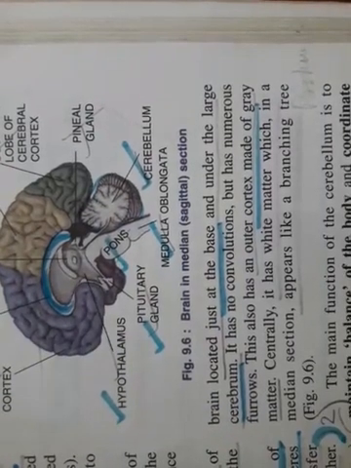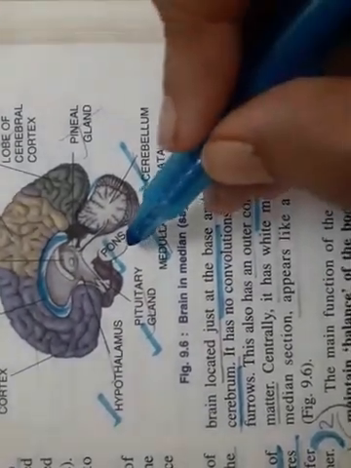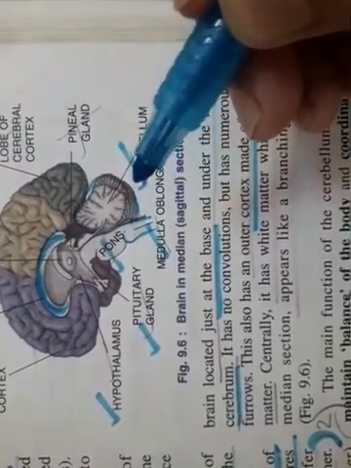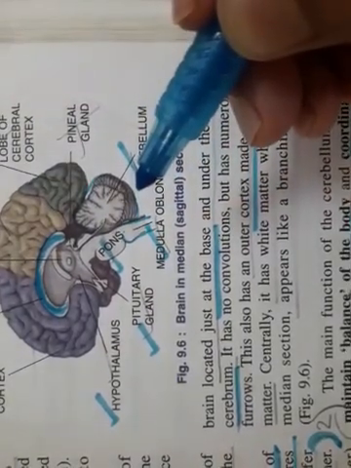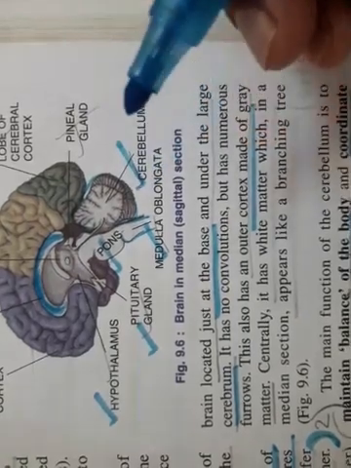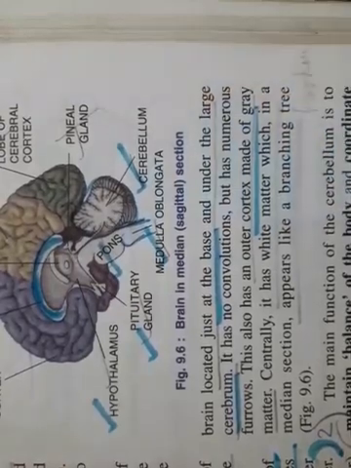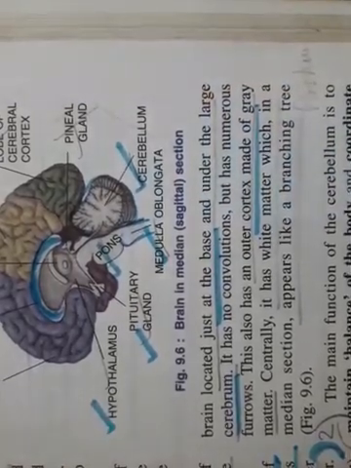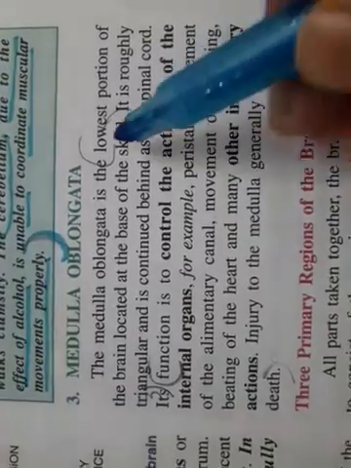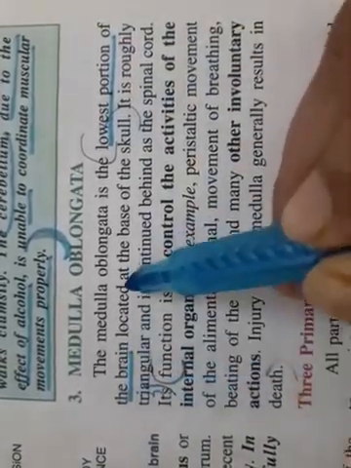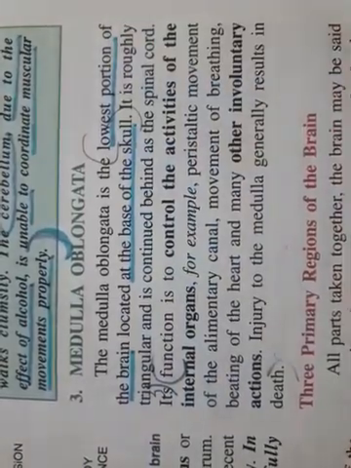Next, we come to medulla oblongata. Here is the location, lowest portion of the brain at the base of the skull. And this will continue behind as spinal cord. Location: lowest portion of the brain at the base of the skull.